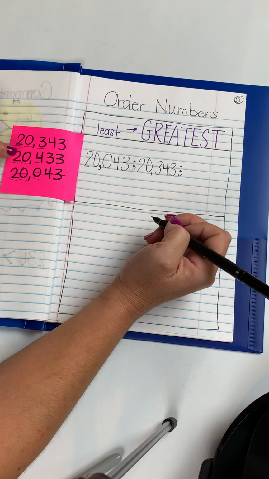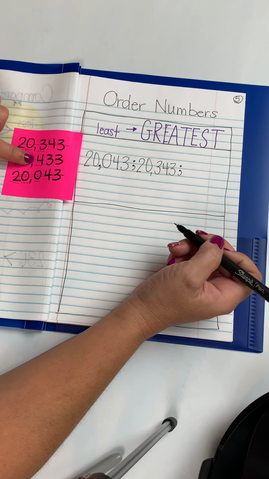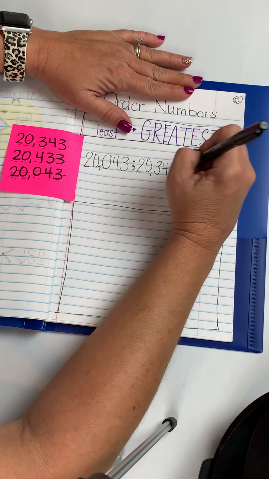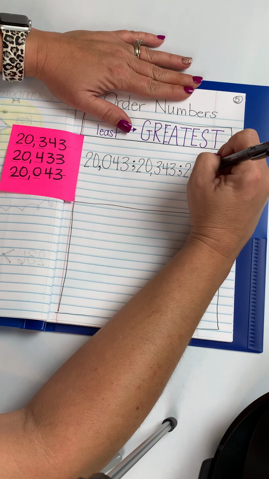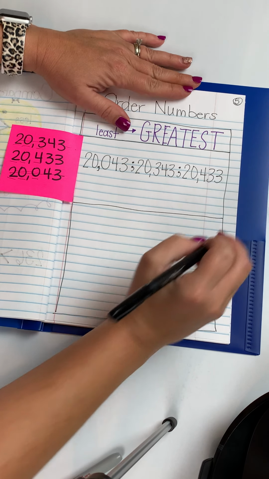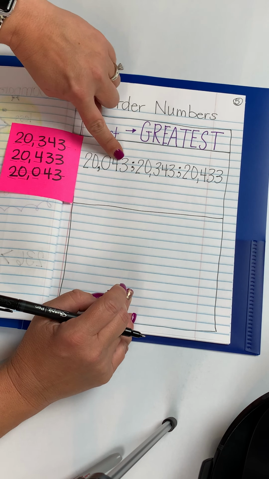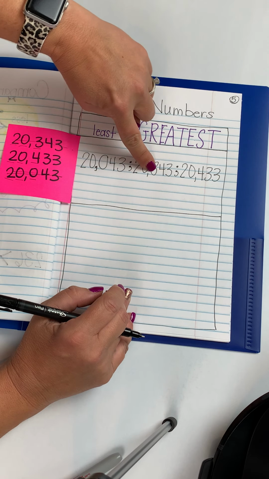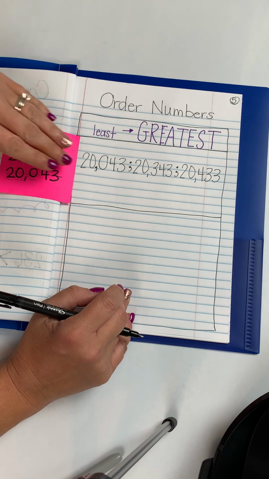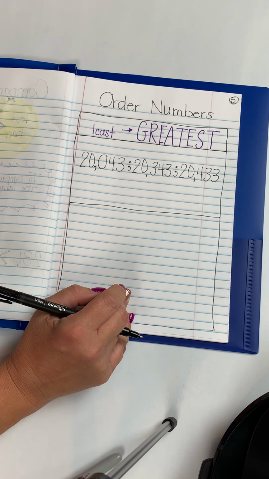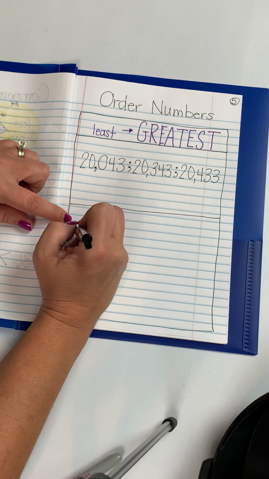And then the greatest, or the largest number, is going to be this one that has the 4 in the hundreds place. So the greatest is 20,433. All right, so we have made this list from least going up to the greatest. All right. Now, on the bottom, we're going to kind of do the same concept. Let's give ourselves about 3 lines here.